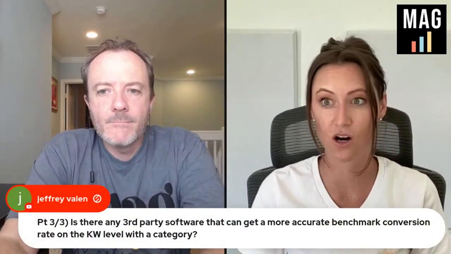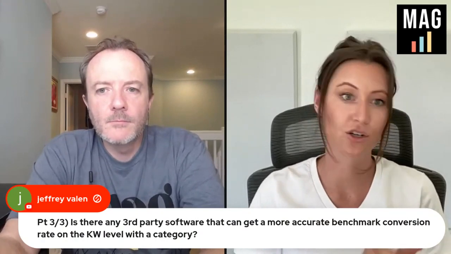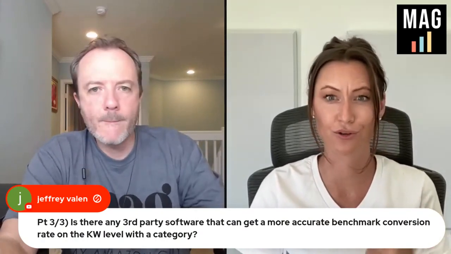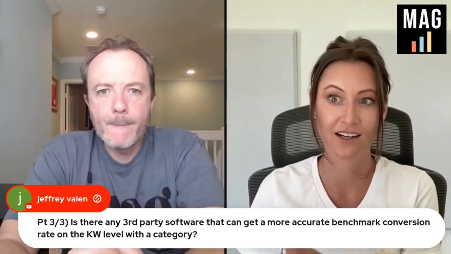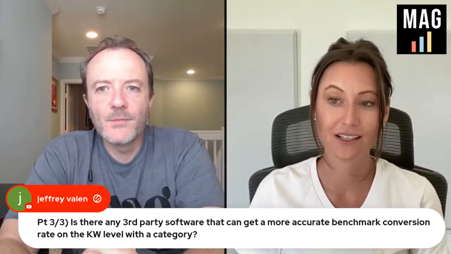The third question here is, is there a third-party software that can get a more accurate benchmark on conversion rate on the keyword level within a category? One, search query performance gives us this. So that's probably my first recommendation, just pull your search query performance data, because that's going to show you your brand share and everything else on the search term level.